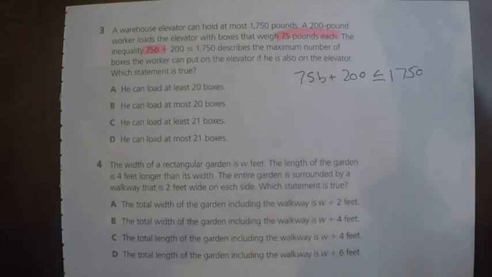The next one says the width of a rectangular garden is W feet, and the length of the garden is 4 feet longer than its width. The entire garden is surrounded by a walkway that is 2 feet wide on each side. Which statement is true? For this one, I'd go through and draw a picture.